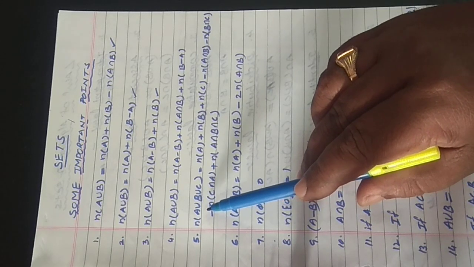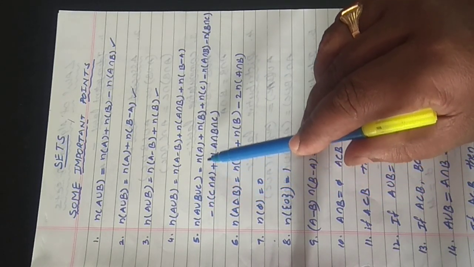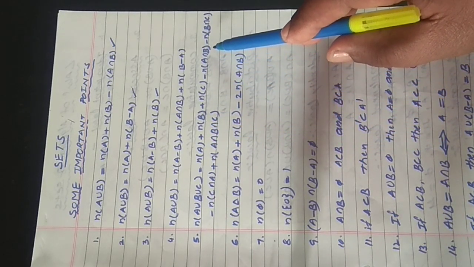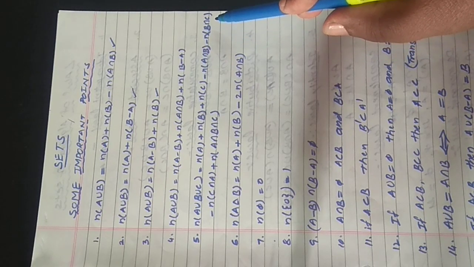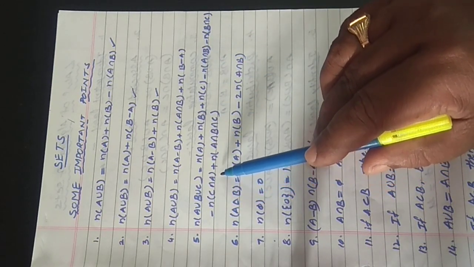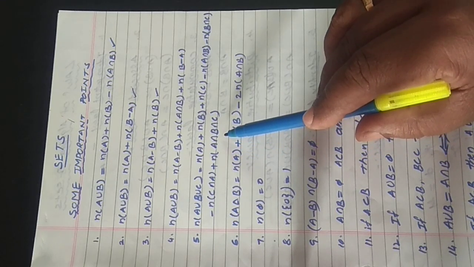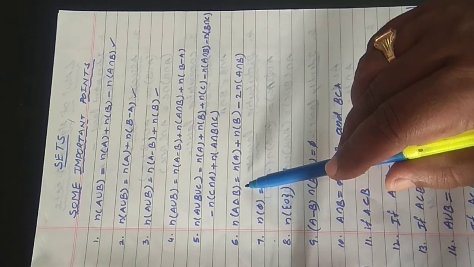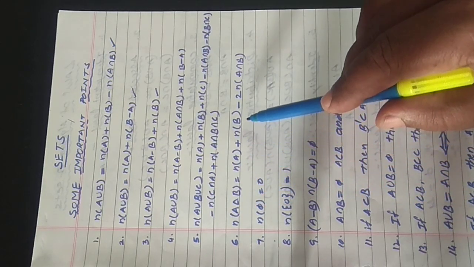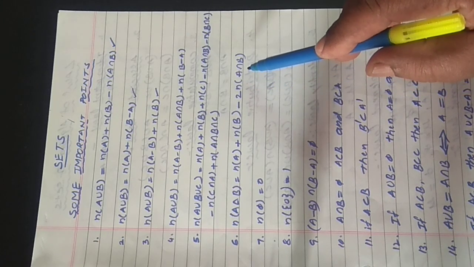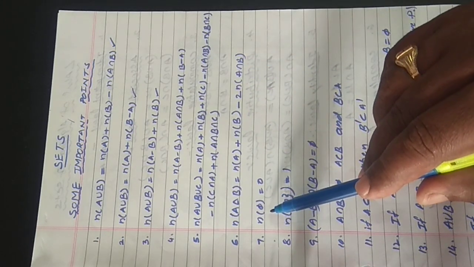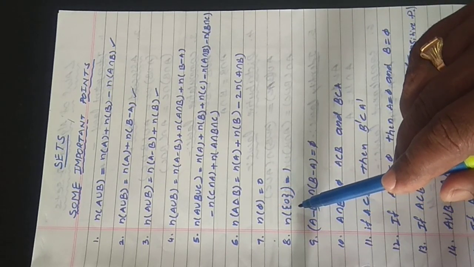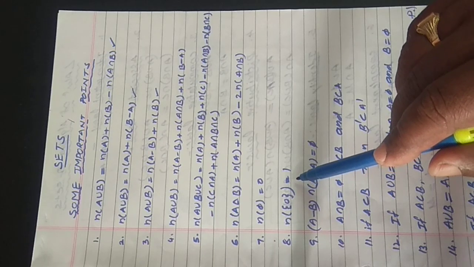Fifth one, n of A union B union C is equal to n of A plus n of B plus n of C minus n of A intersection B minus n of B intersection C minus n of C intersection A plus n of A intersection B intersection C. Sixth one, n of A delta B is equal to n of A plus n of B minus 2n of A intersection B. N of pi is equal to 0. Eighth one, n of set pi is equal to 1.